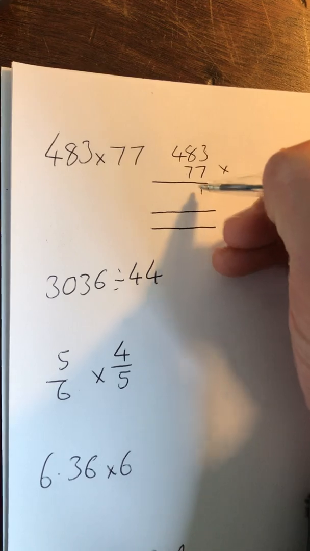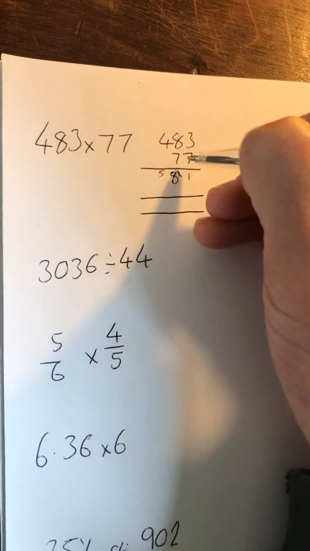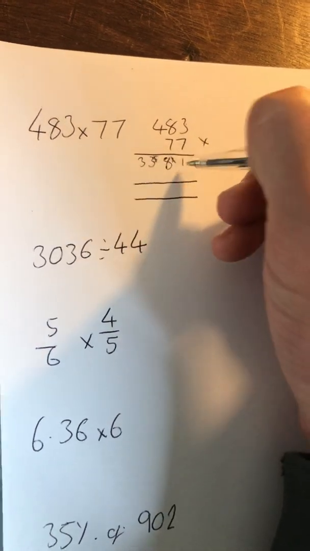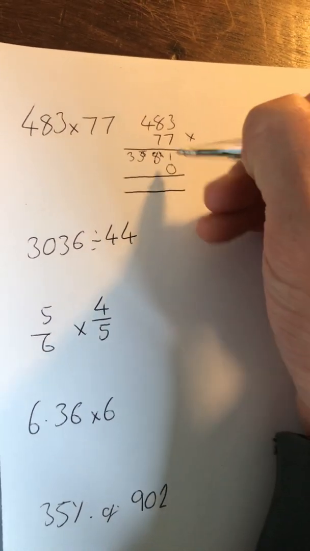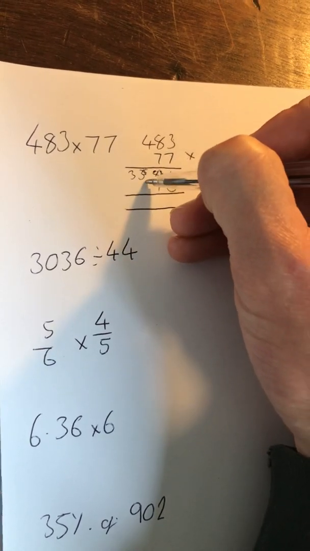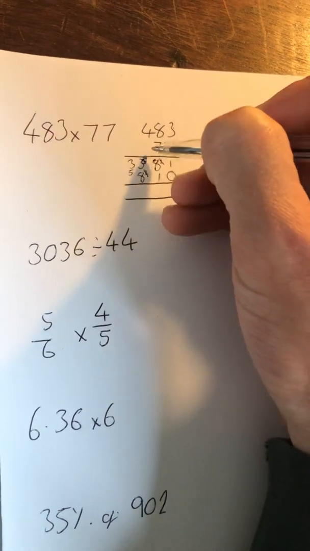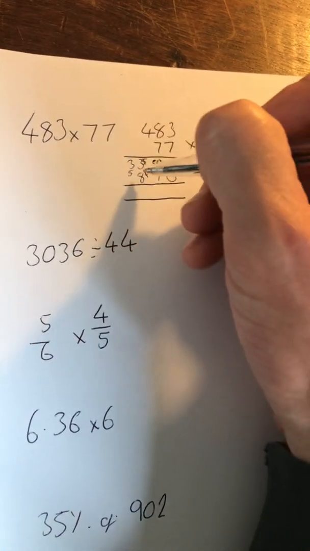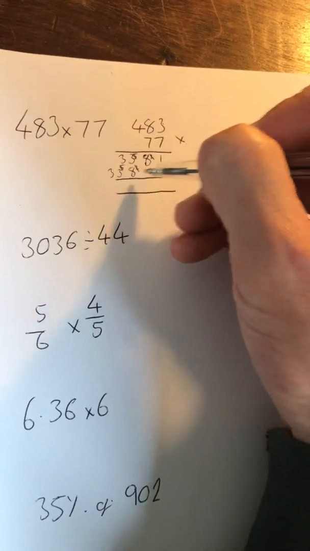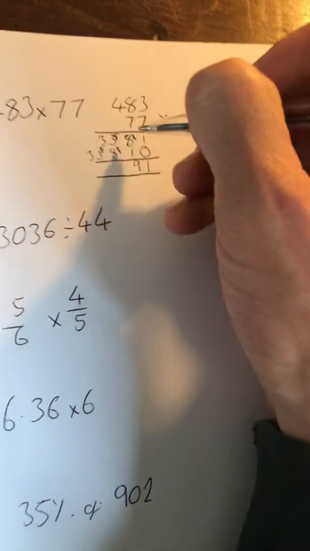7 times 3 is 21, 7 times 8 is 56, add the 2 makes 58, 7 times 4 is 28, add the 5 makes 33. 3381 on the top row. 0, the hero, to make it times by 10. 7 times 3 is still 21, 7 times 8 is still 56, add the 2 makes 58, 7 times 4 is still 28, add the 5 makes 33. 33810 on the bottom row before we add.